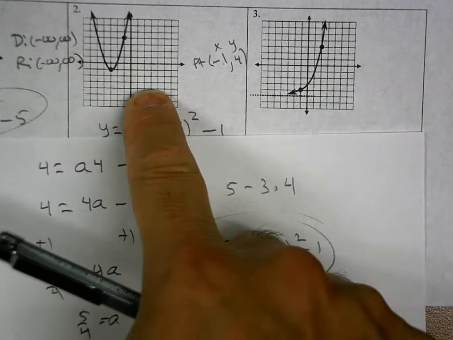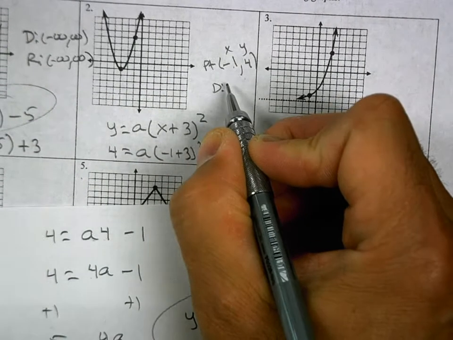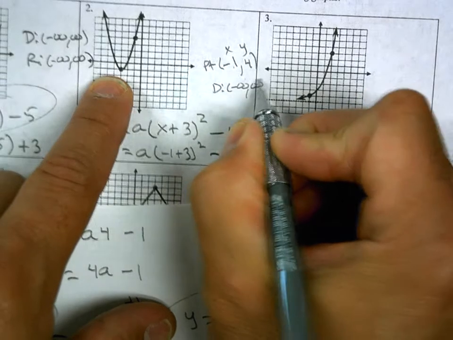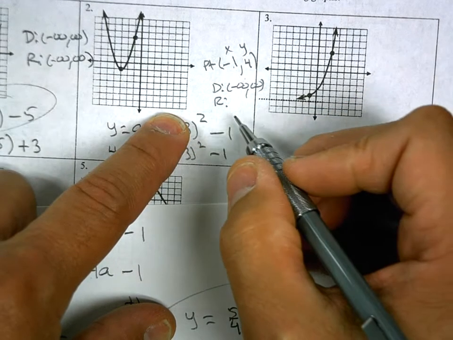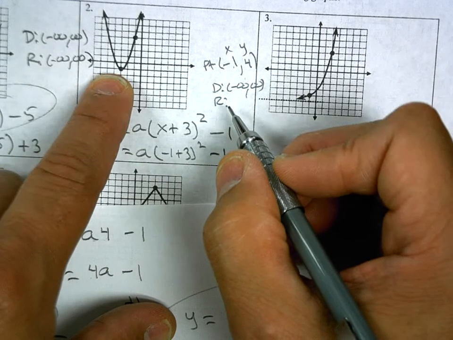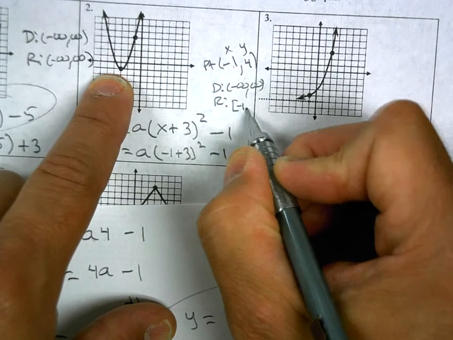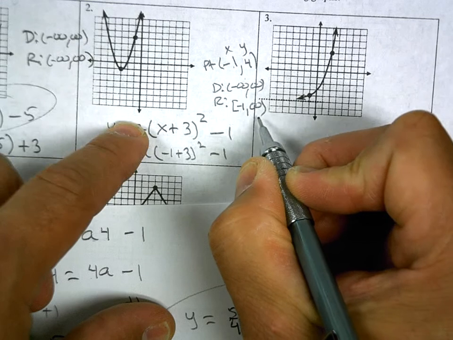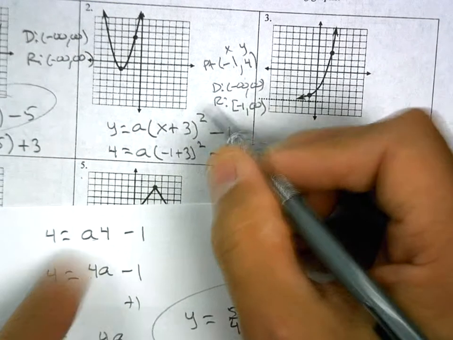Okay, and actually domain and range. Domain is every x value has a graph, so negative infinity to infinity. Our range of heights: what's the lowest this gets? -1. And is there a height of -1? There is. So square bracket, -1, all the way up to positive infinity. So that's our range. Got to know this stuff for the quiz coming up and the test.